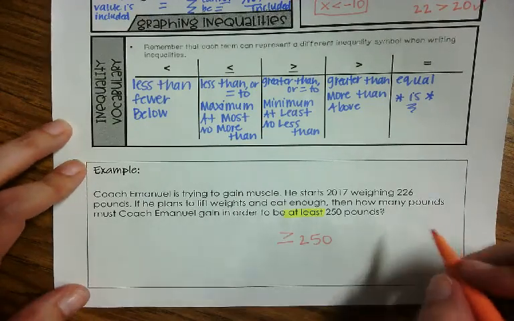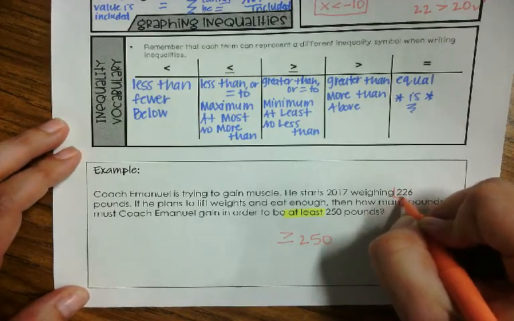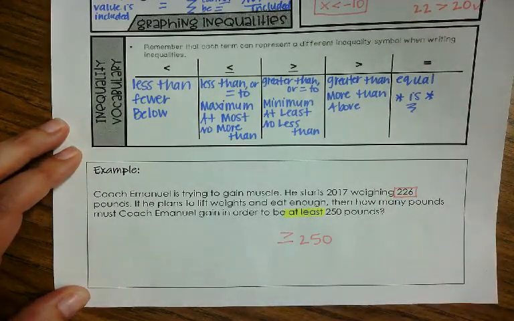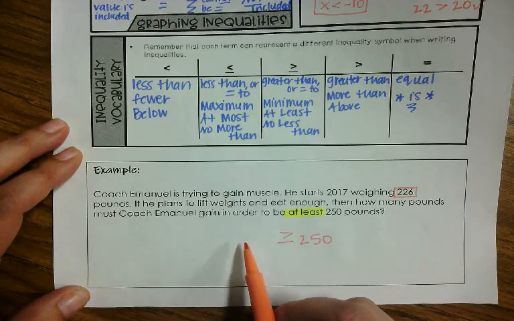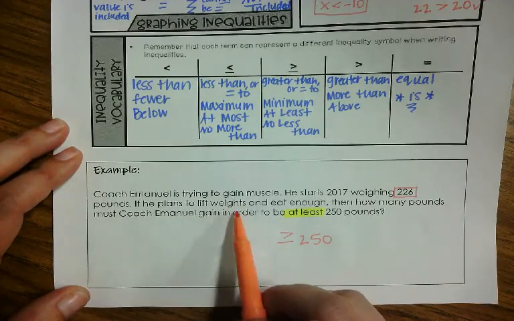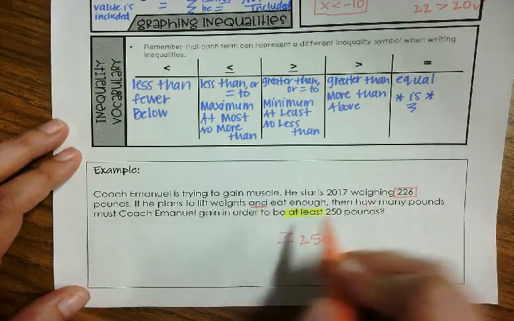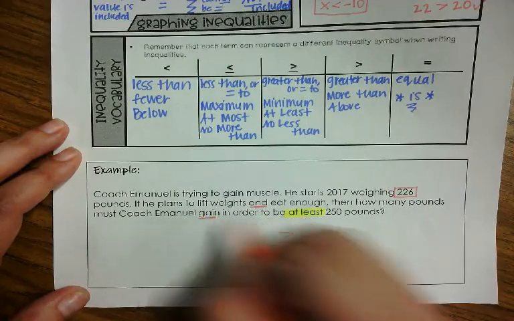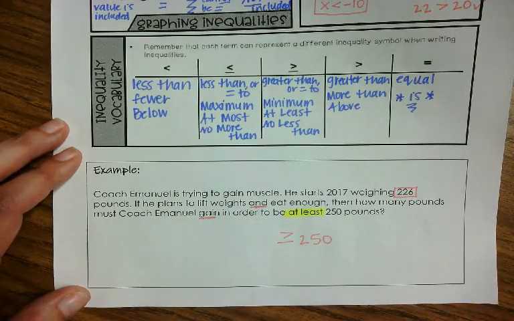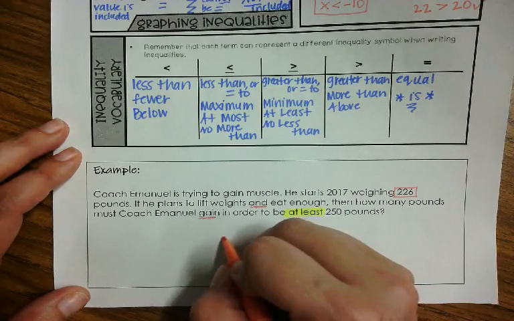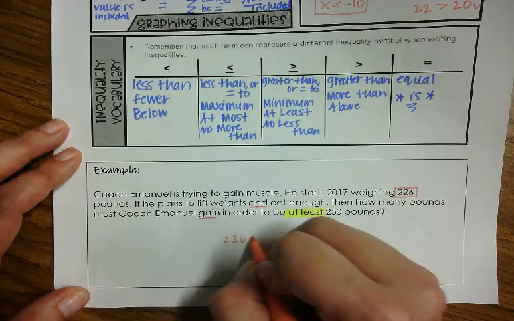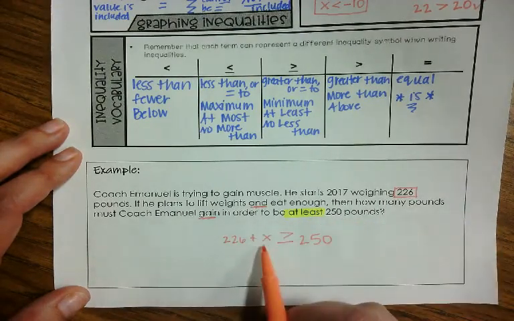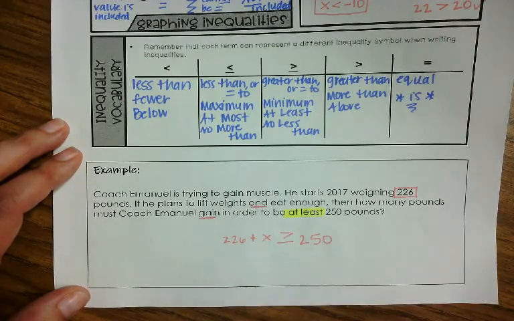Okay, something else that I noticed is that he started out weighing 226 pounds. So that's going to go somewhere over here on the left side of the inequality symbol. So it says if he plans to lift weights and eat enough, then how many pounds must Coach Emmanuel gain in order to be at least 250 pounds? So he's going to be gaining some weight. So here's his starting weight and the weight he's going to gain. We don't know how much weight he's going to gain because that's the missing information.